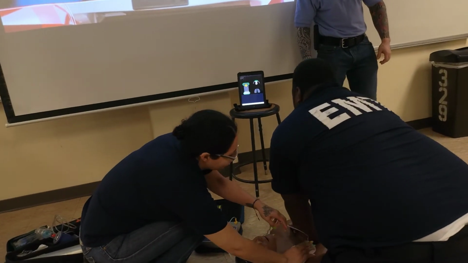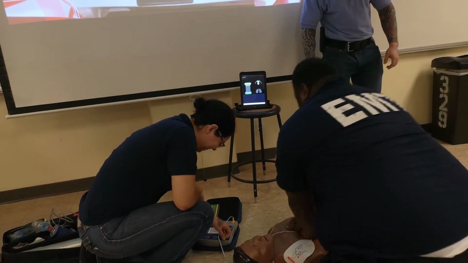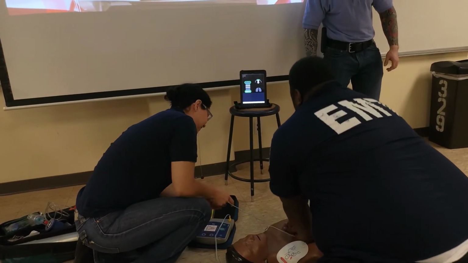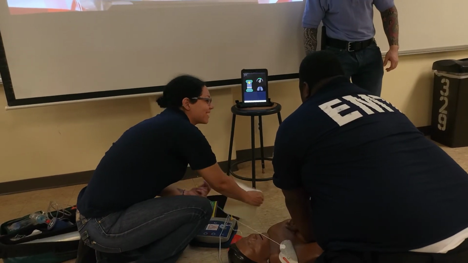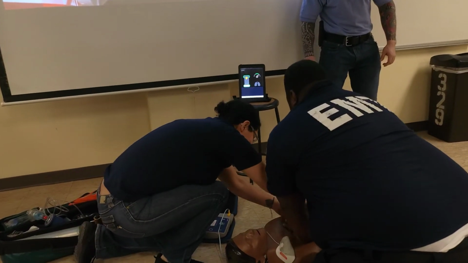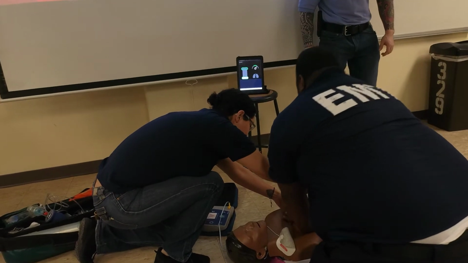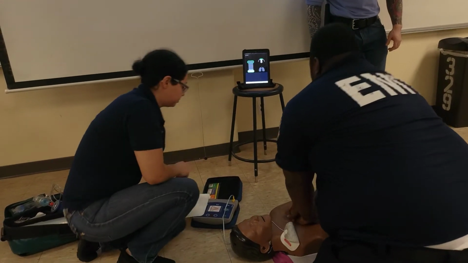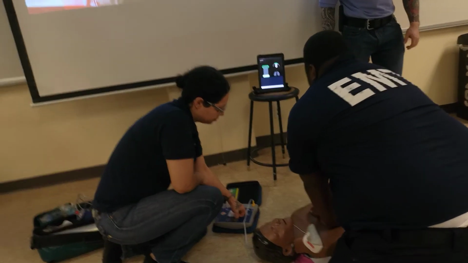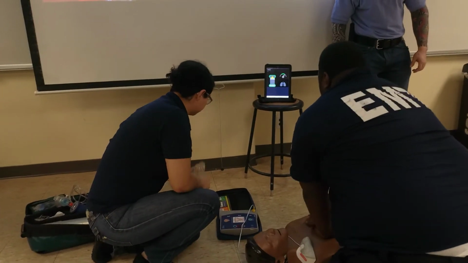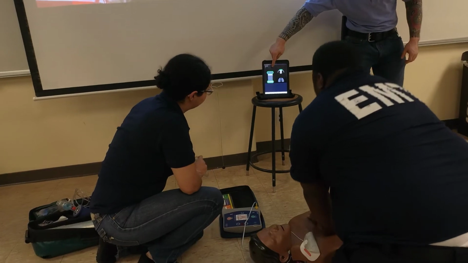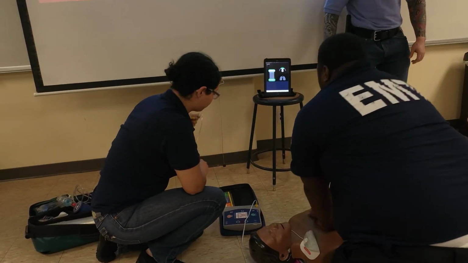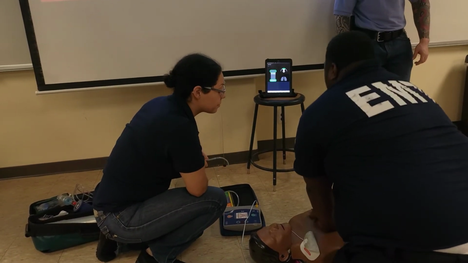Shock advised. It's crazy, so turn it off. Put the pads on and then turn it on. Make sure we are also following our procedures with ventilations. Now his recoil is not good. You see how the arrows just go all the way up? Do not touch the patient. Follow the prompts.